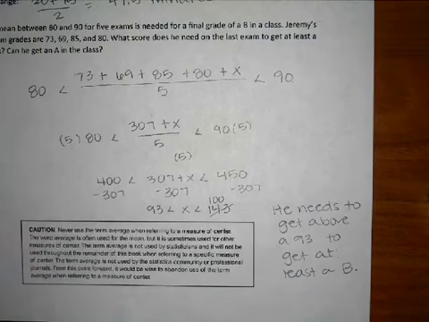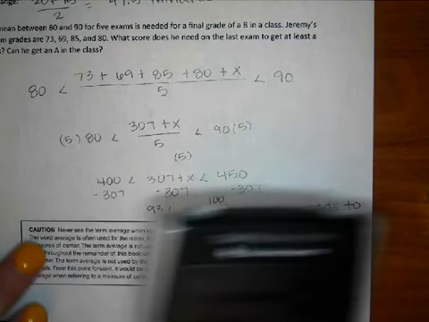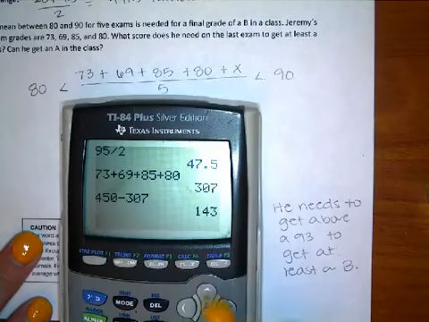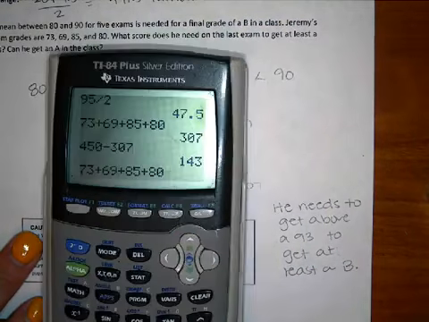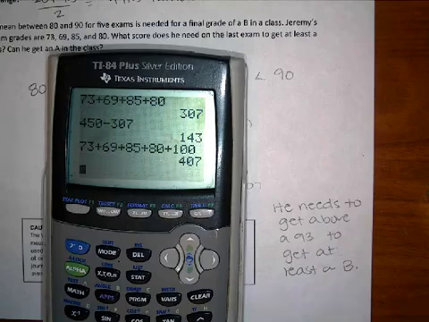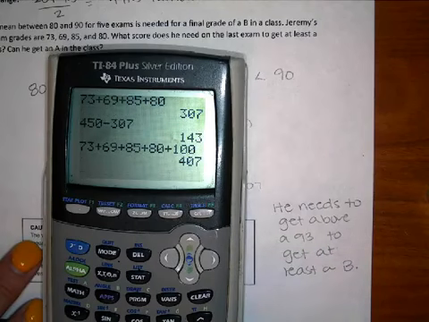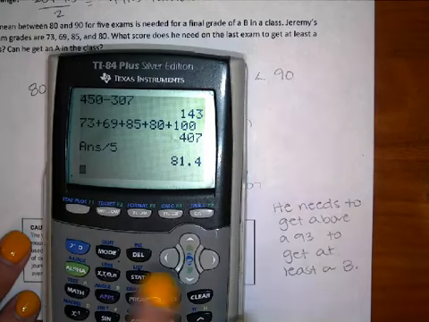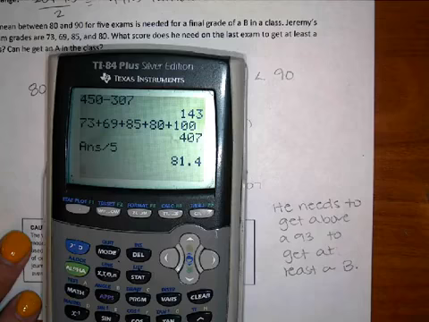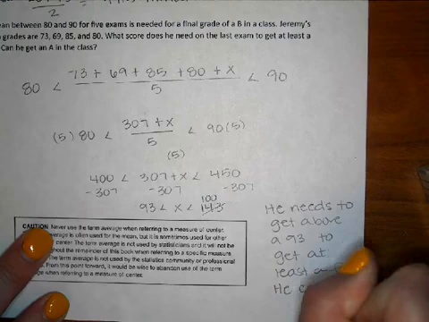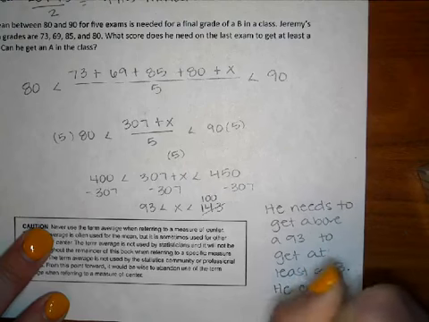So let's take these scores, 73, 69, 85, 80, and let's go ahead and add a fifth score. And let's just say he got 100% on the last score, and we'll see what his highest grade could be. So that adds up to 407, which makes sense, 307 plus 100. Divide it by 5 scores. The highest possible score he could get in the class is an 81.4. So he can get a B, but he cannot get an A.